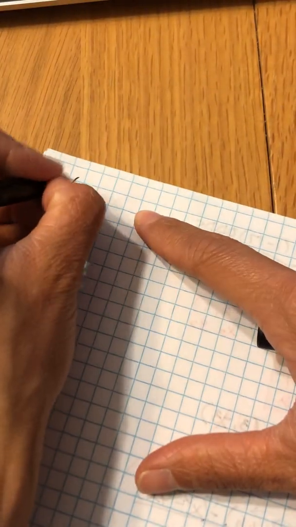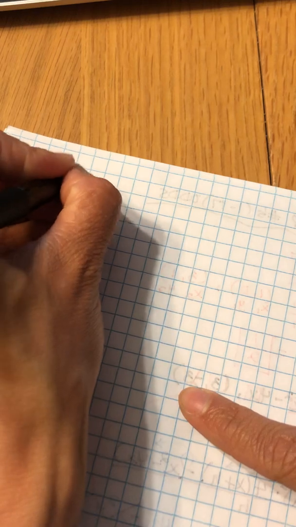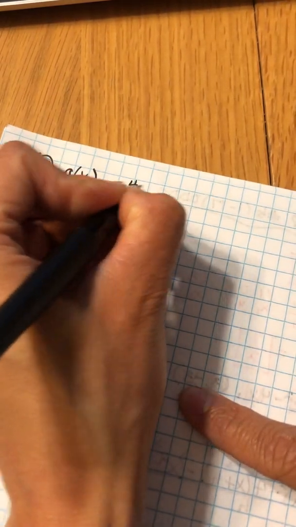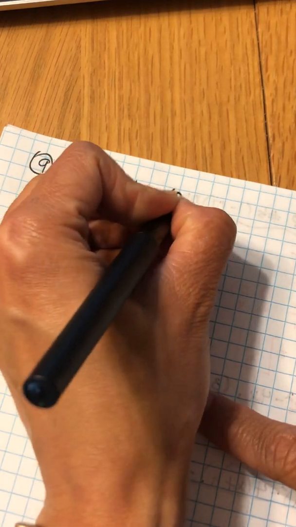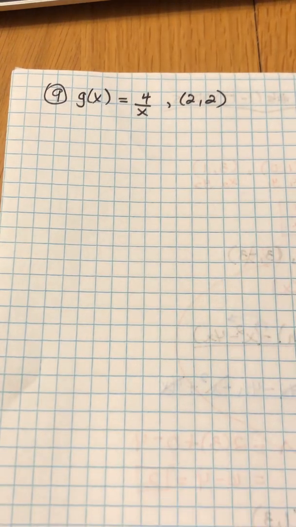Okay, so that was number 7. Number 9. Okay, number 9 is g of x equals 4 over x at the specified point 2, 2. Okay, so this one's not linear, so we do have to go through the whole thing.